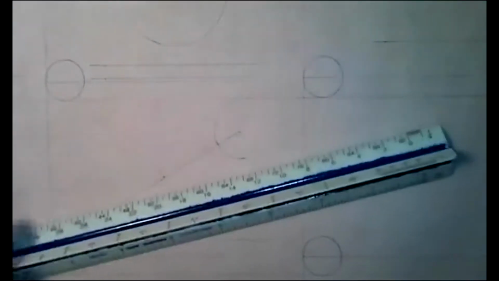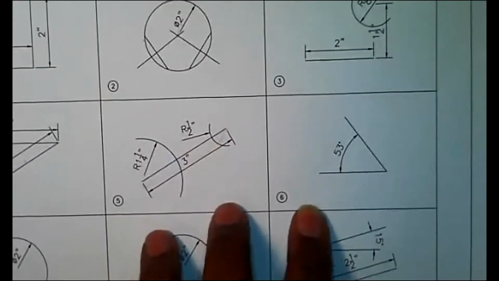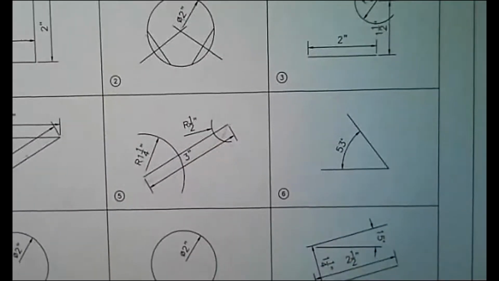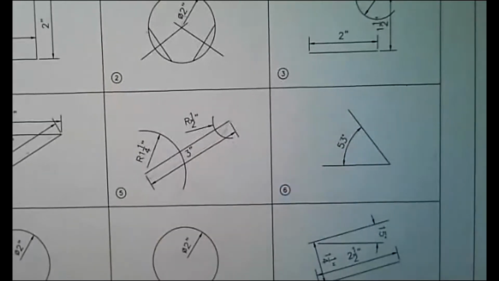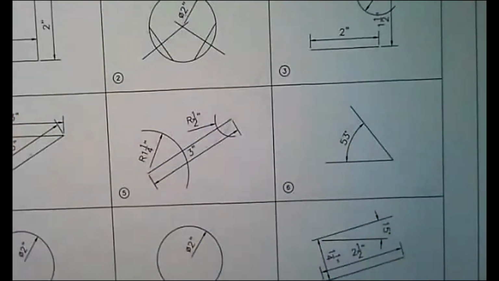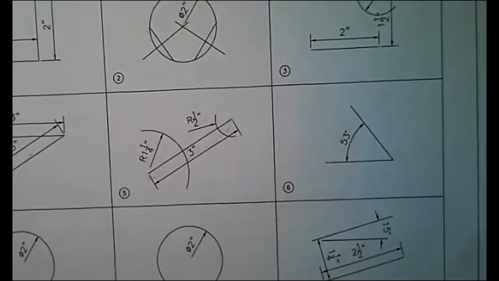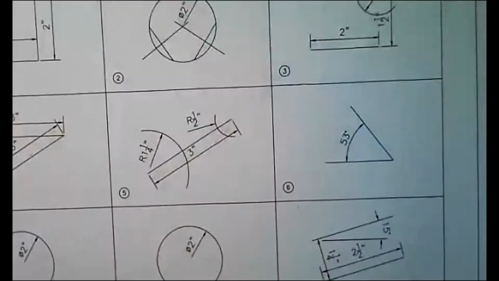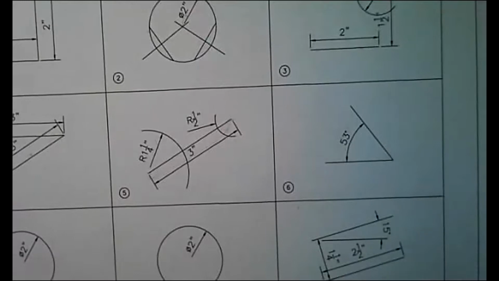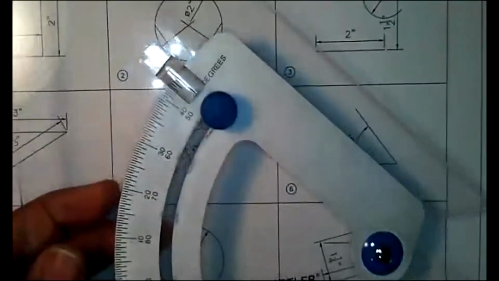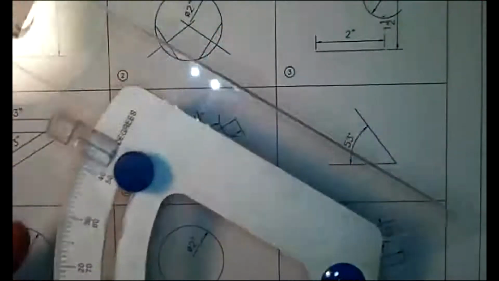All right. So that was number 5. Now number 6, we have to draw an angle that's 53 degrees. Now we have to use our adjustable triangle because we have our 30-60, and then we have our 45 degree. But now we have an angle of 53 degrees. So here's what you need. You're going to need your adjustable triangle. Okay, so let's get that out.